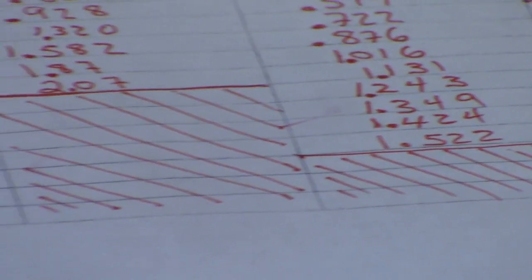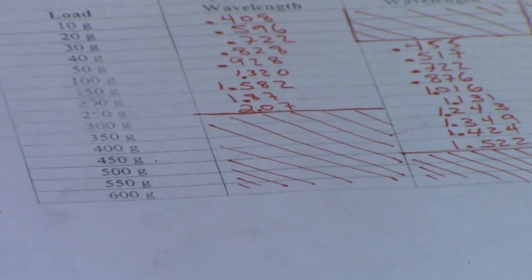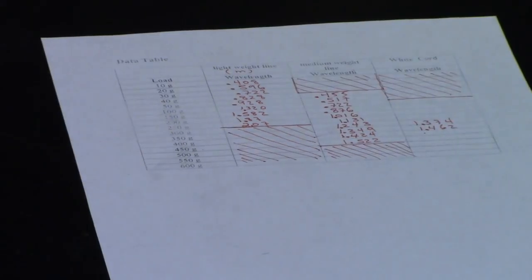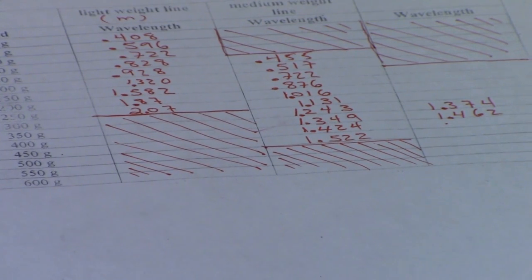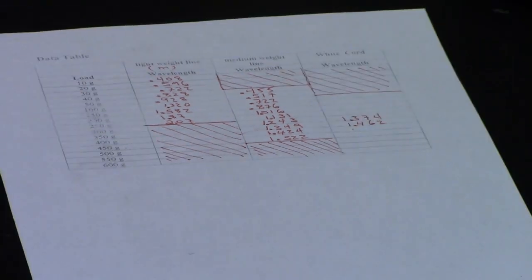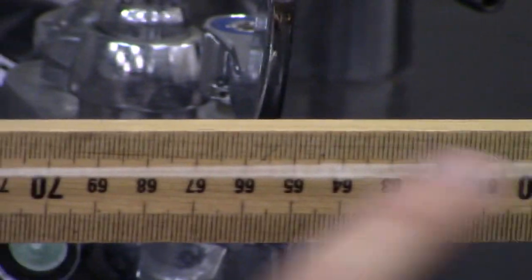Let's go to 400. So here's another 50 on here. And I wonder if I should start doing a half wavelength here. Maybe not. Okay, so like somewhere in this area is one node.